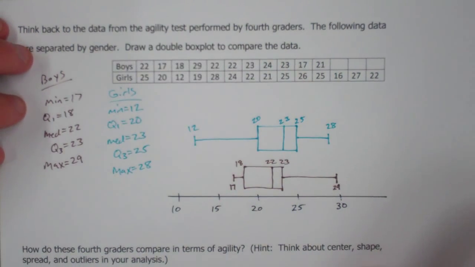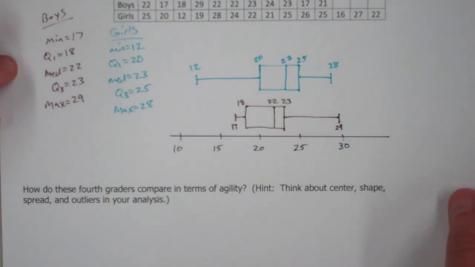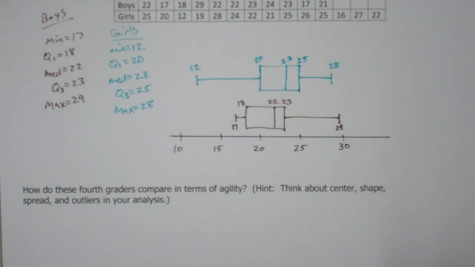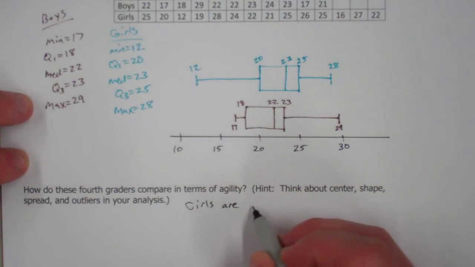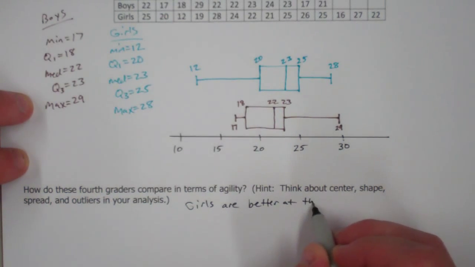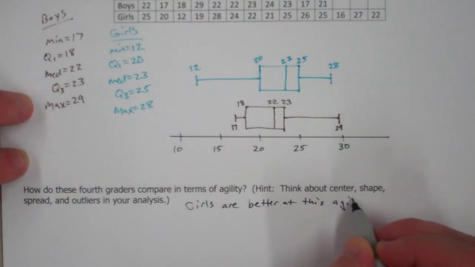How do these 4th graders compare in terms of agility? I'm going to simply say that although the boys have a higher lower value and the best 29, I'm going to say that the girls are better at this agility test. Here's why.